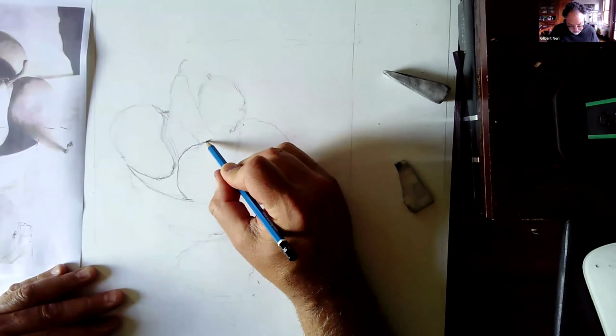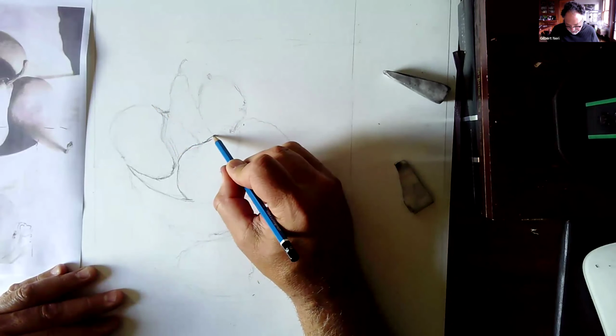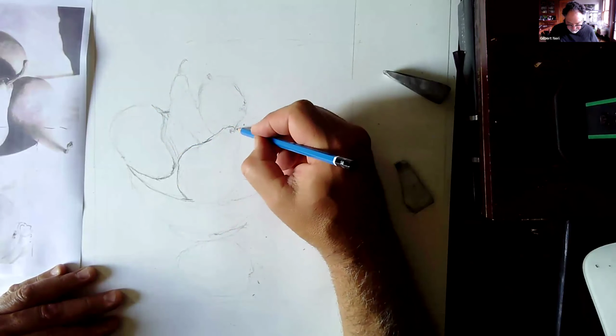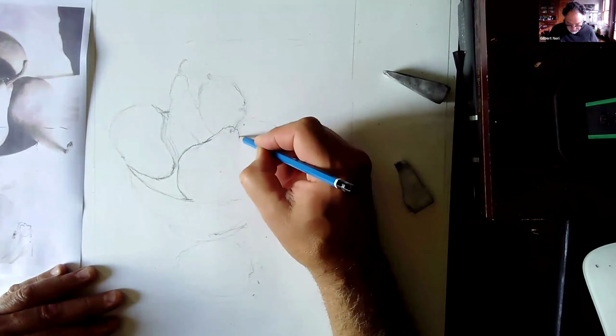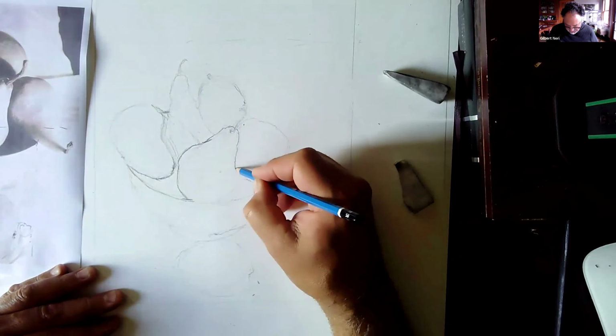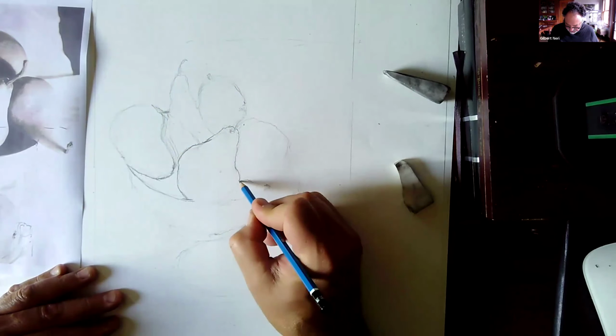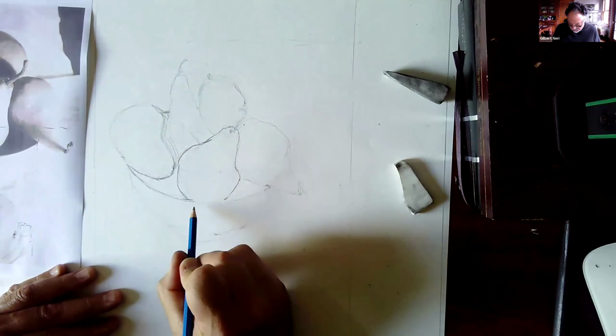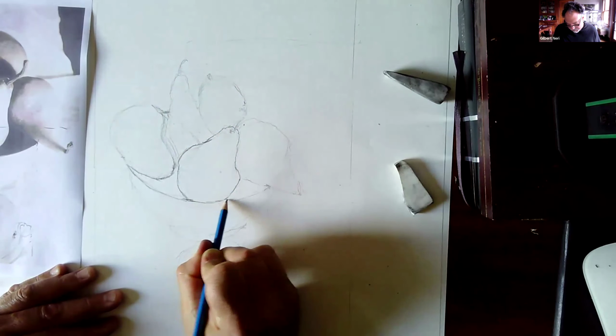I'm just trying to get lines that are dark enough to be distinct, but not so dark that if I need to erase them, I can't go back in and take them out. Okay, and then here's the edge of the bowl.